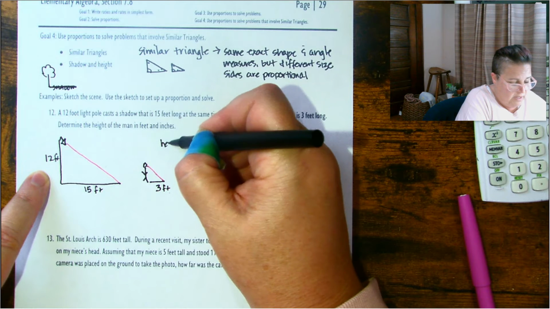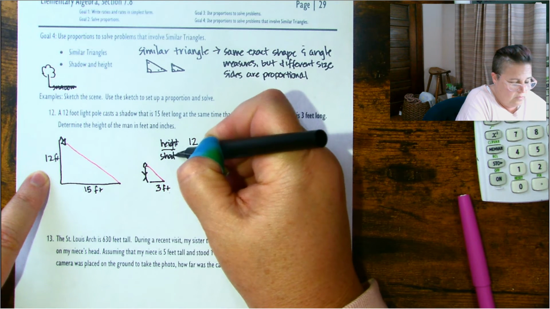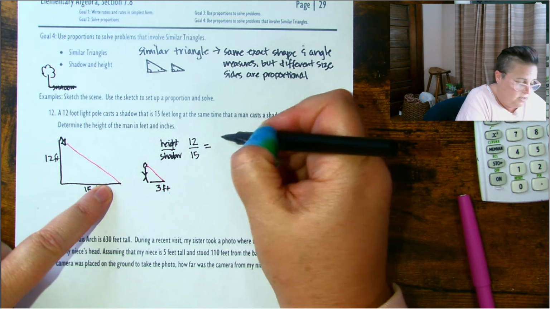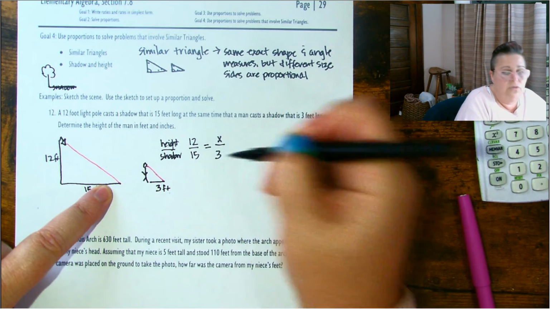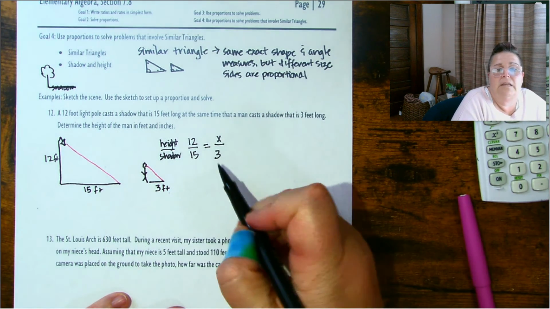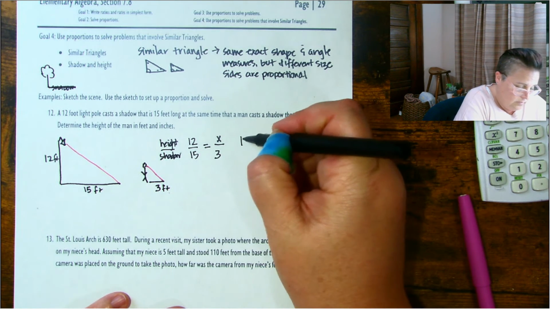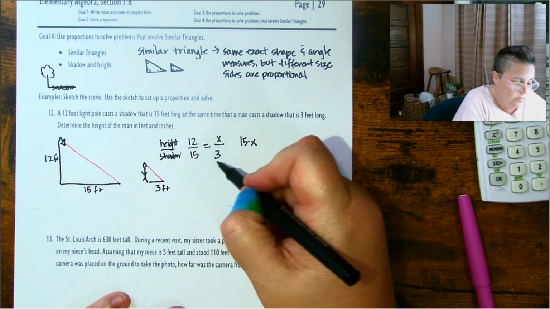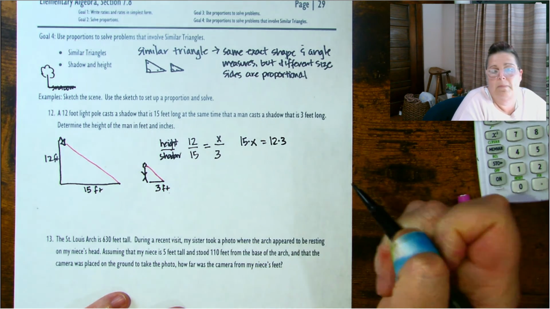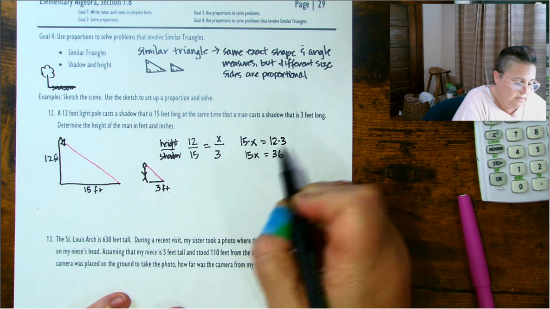We're comparing the height, by the way, to the shadow. 12 goes with 15 in the same way that this unknown height goes with the 3-foot shadow. All right? In order to solve this, the product of the means must equal the product of the extremes, or 15x has to be 36.